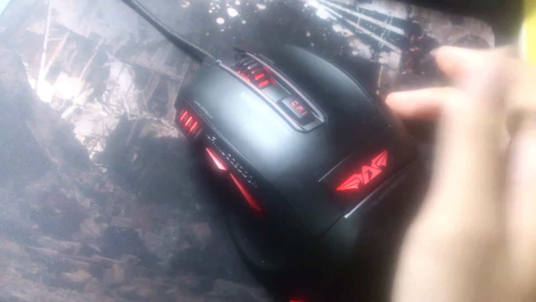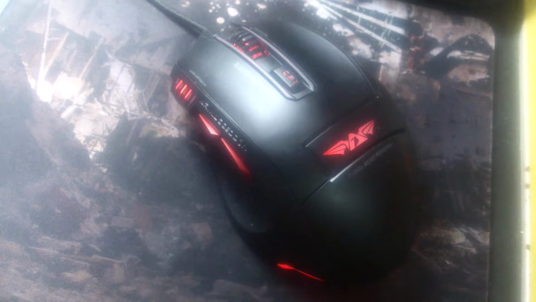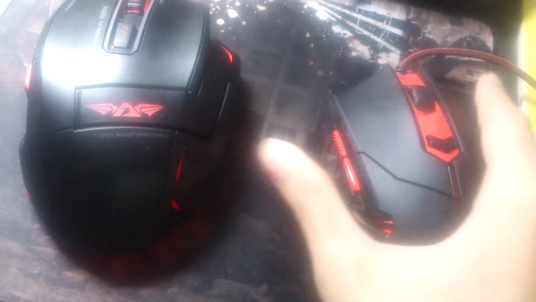So basically, you don't need a very expensive mouse like this. You can get an optical mouse. Before this mouse, I used a China-made mouse. It's a Red Dragon light mouse. It's not really that noisy, but it still does the work.